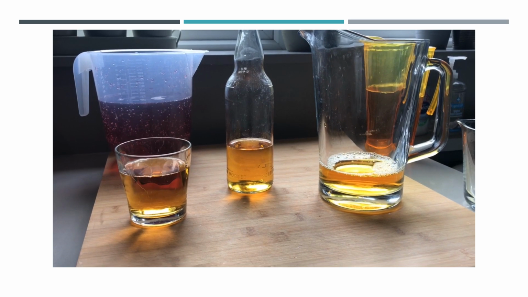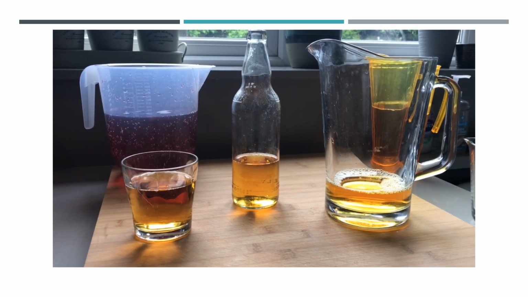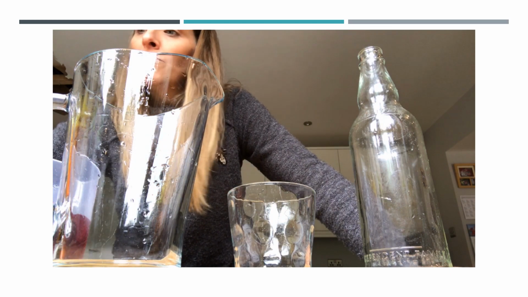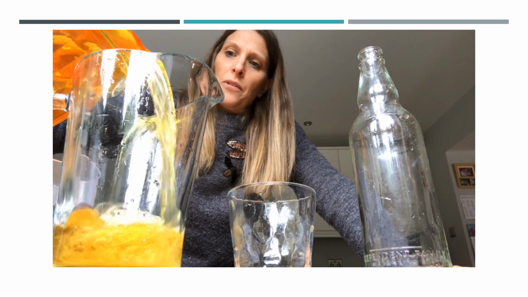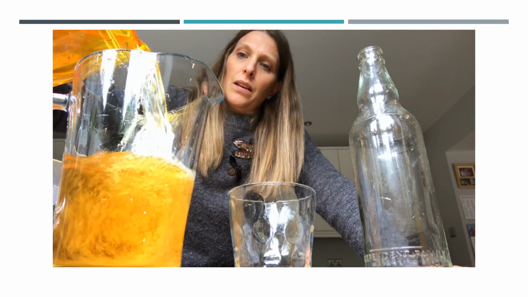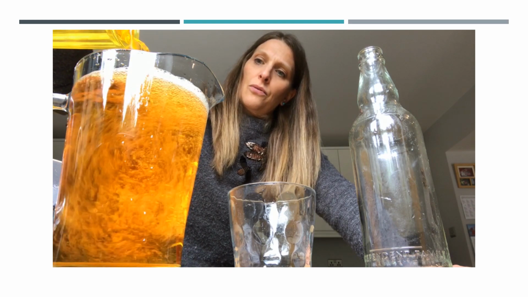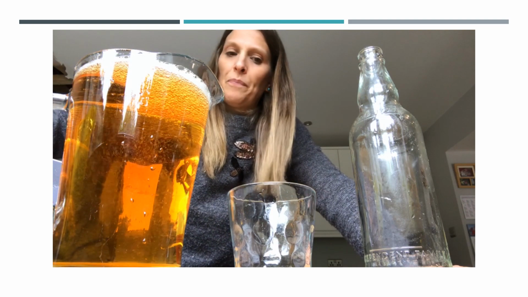Can you see by using different sizes and shapes of vessels that the amount looks different each time? So I've got a glass jug, a glass and a bottle. So first of all I'm going to fill this big jug. I'm hoping I've got enough liquid in here to be able to do this. So let's see. Right, that's full to the top.